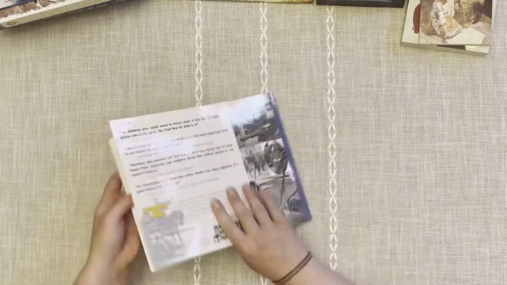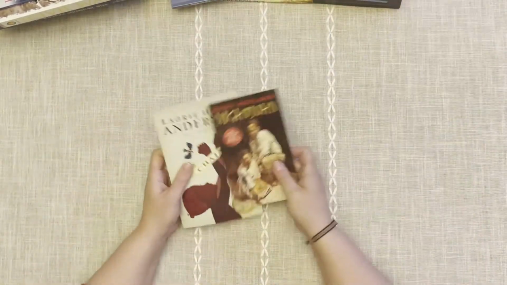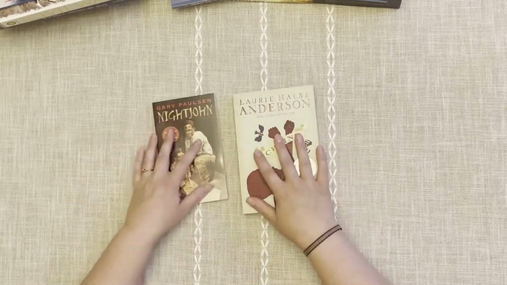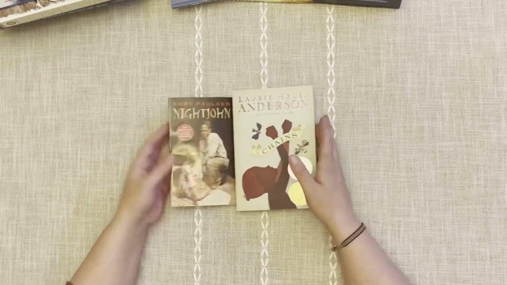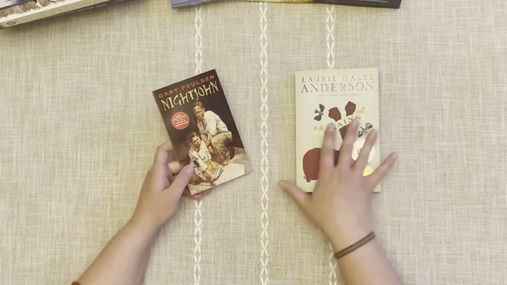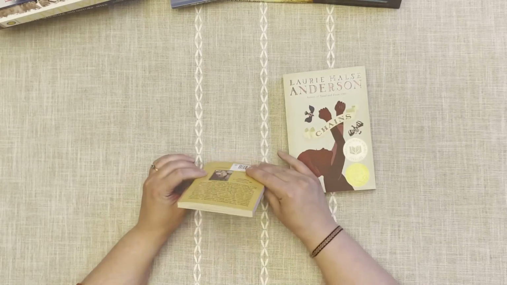Okay, the last thing that we're going to talk about are chapter books. We have two that we're going to read this unit, and I do like to mix easier and harder books. Neither of these are actually too hard. This one's lengthier. This one is very short.